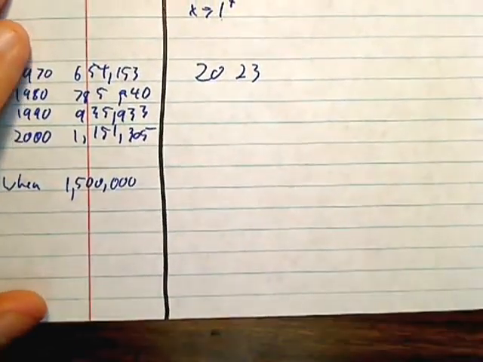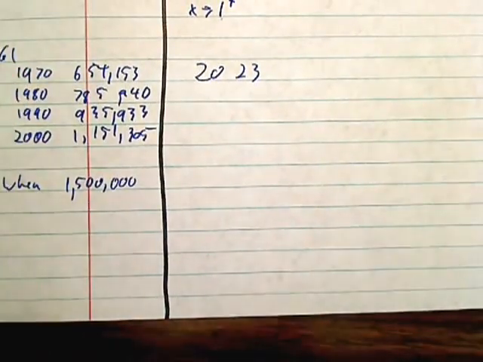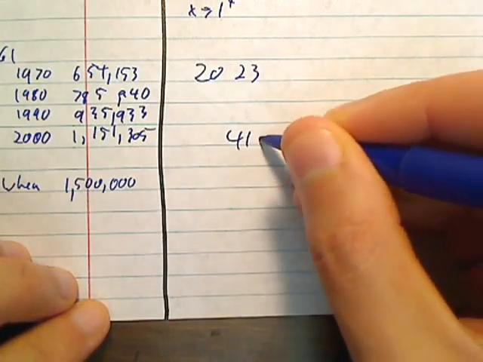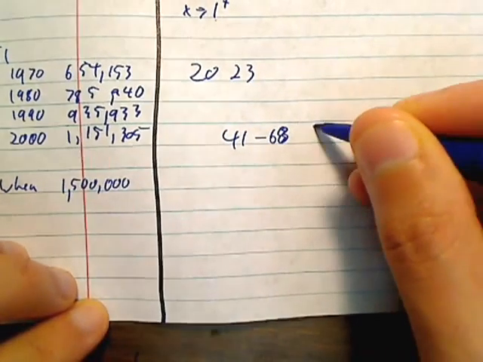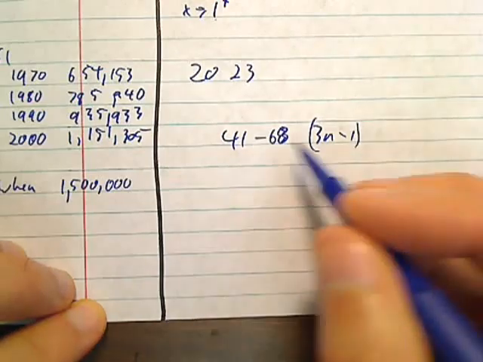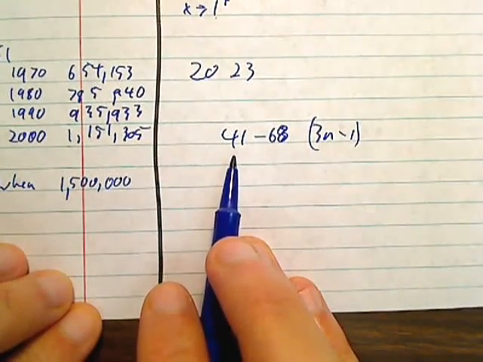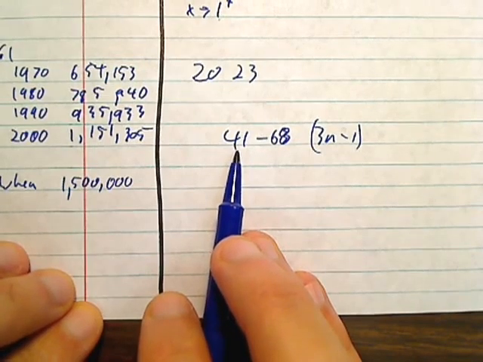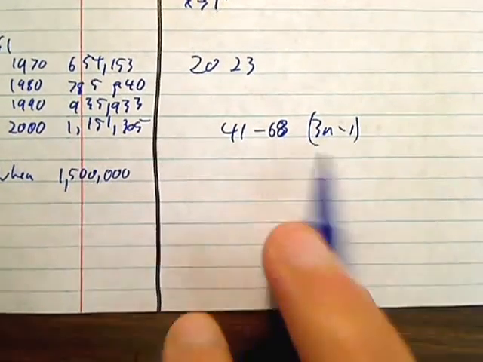Your assignment, which is what you've been waiting for: continue working on this page, 41 to 68. 3m minus 1 means 1 less than the multiples of 3, which is 41, 44, 47. Start at 41 and count up by 3, so the next problem will be 44. And stop at 68, and then stop.